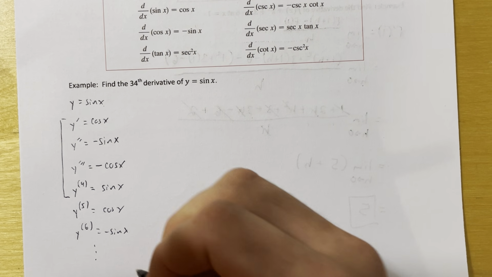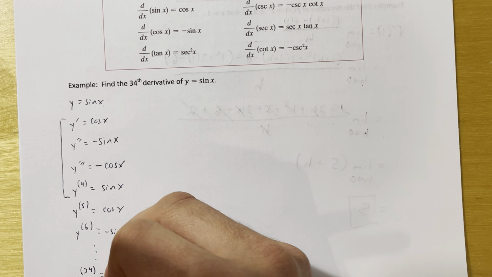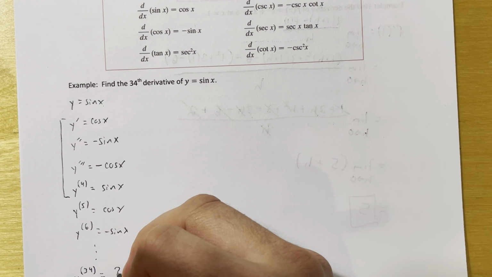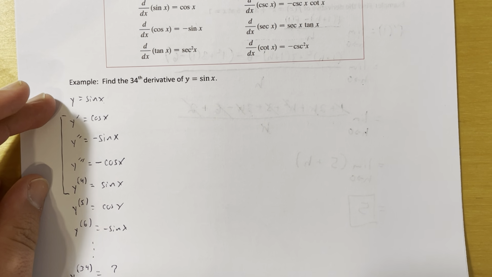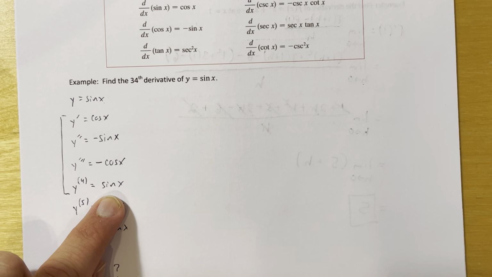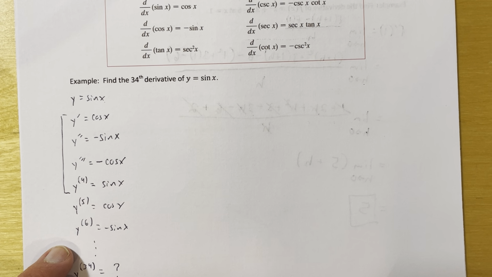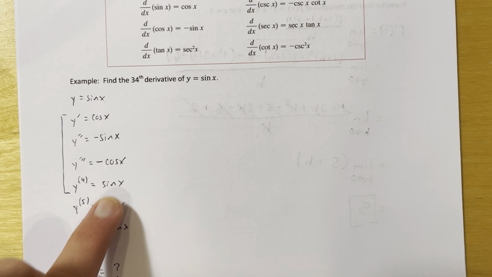So using this pattern, what would the 34th derivative be? Well, I can see that every multiple of 4 is going to give me a sine of x, because if I continued this, by the time I get to the 8th derivative of y, I would be back at sine of x again.